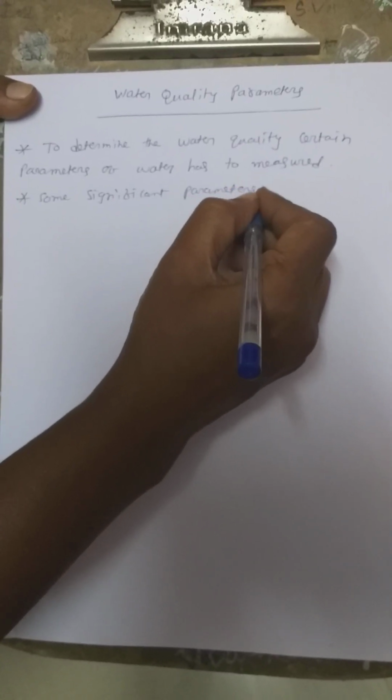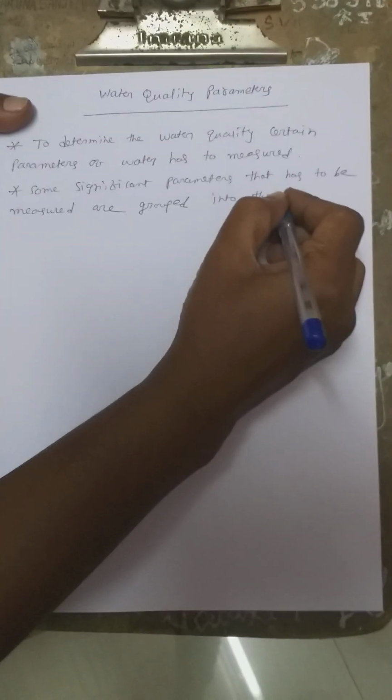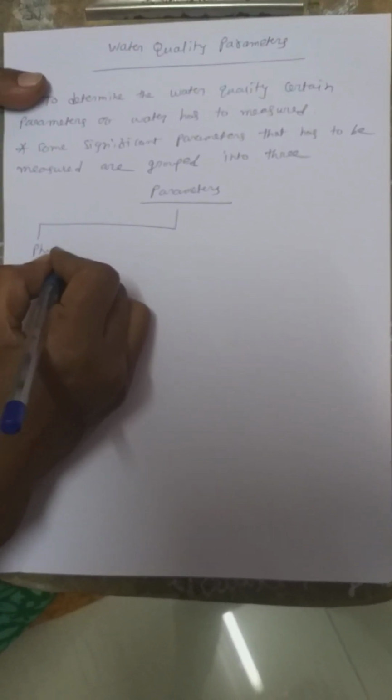Some significant parameters that have to be measured are grouped into three. The parameters are physical, chemical, and biological.